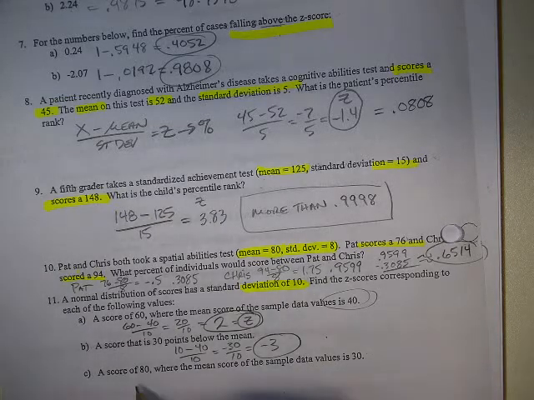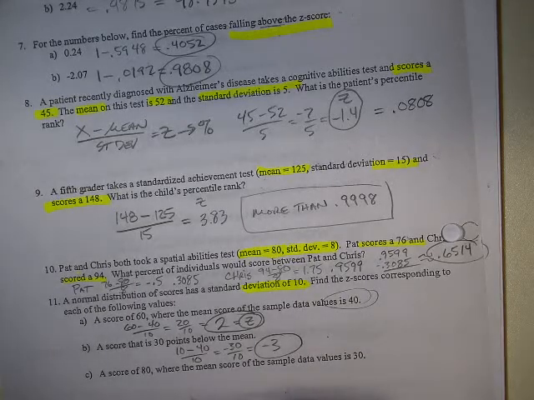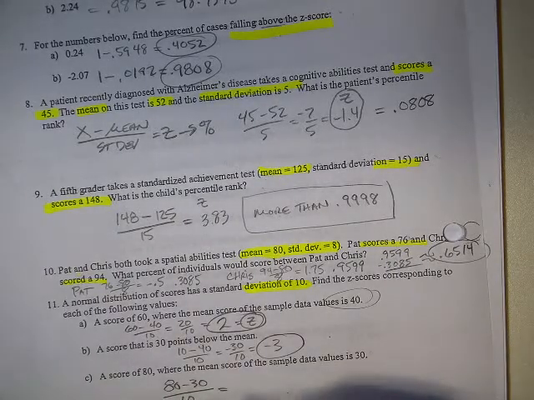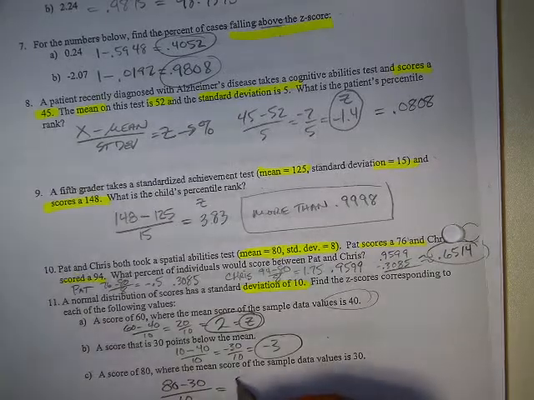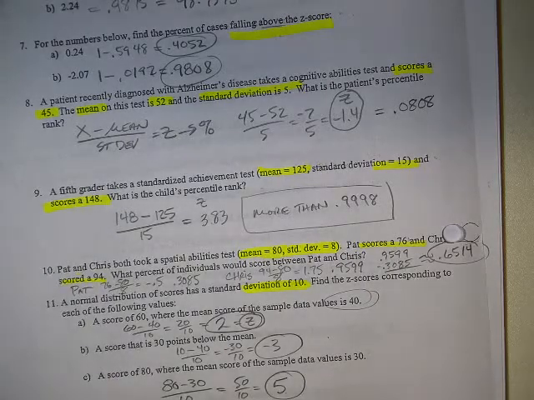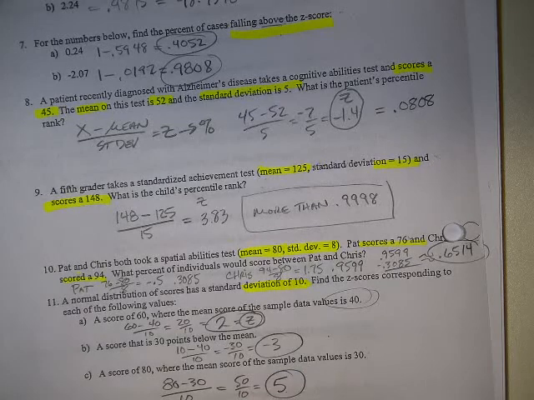All right, a score of 80 where the mean score of the sample data is 30. So the mean is 30, the score of 80. This is going to be a really big one. It can happen. It just doesn't fall on our table. So this is going to be 50 over 10, which would give us a z-score of 5. Or almost 100% would fall below that value.